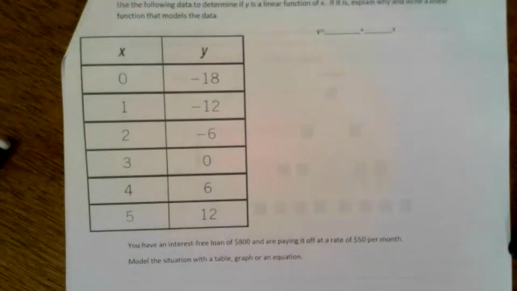Okay, all right, so we'll go on to the next page then. The next one says, use the following data to determine if y is a linear function of x. If it is, explain why and write the linear function that models the data. So let's look at this one. Is this an example of a linear function? So is y a linear function of x?